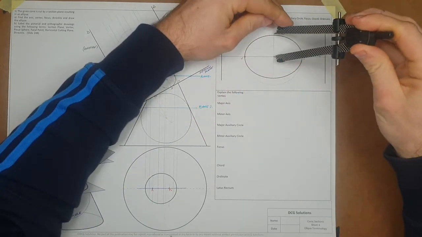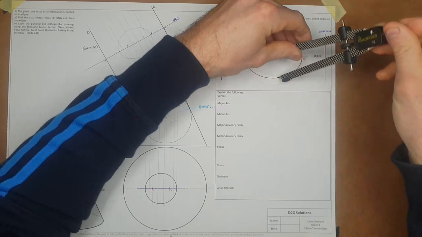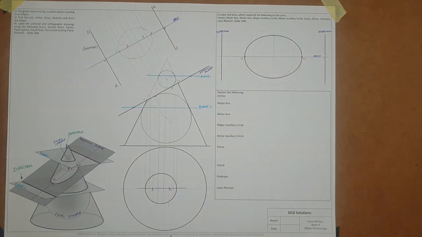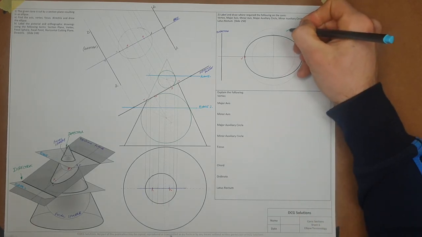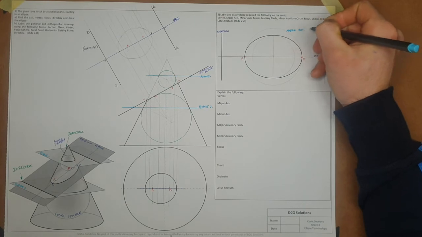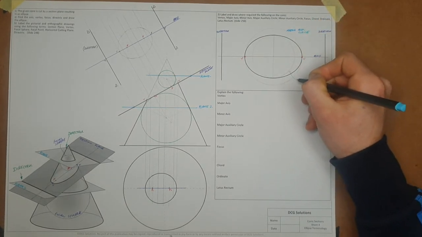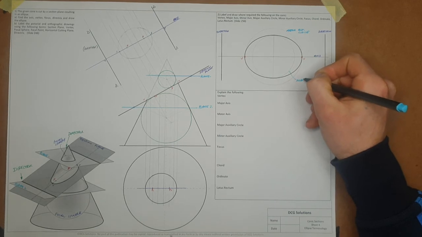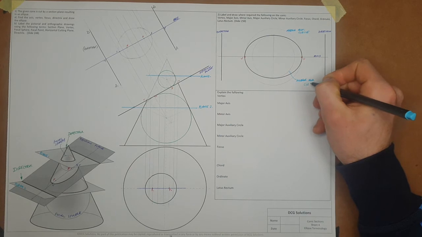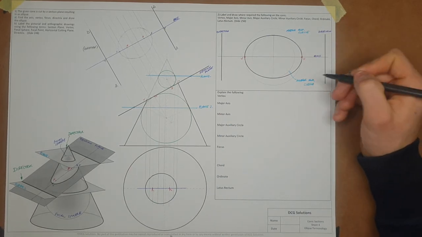The minor auxiliary circle goes along the short axis, touching along internally. So major I just shortened to aux circle, minor auxiliary circle.